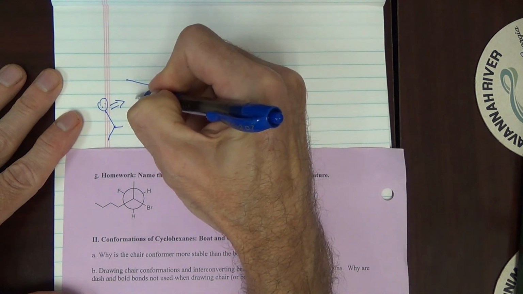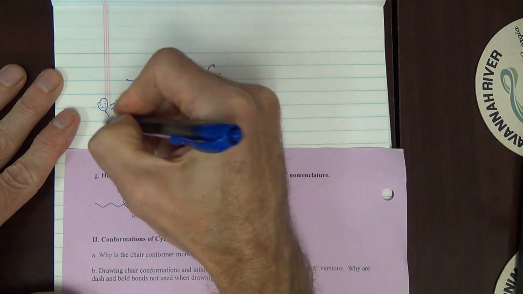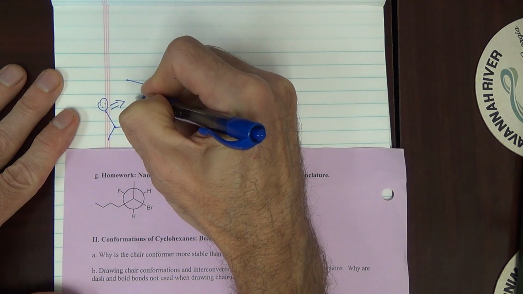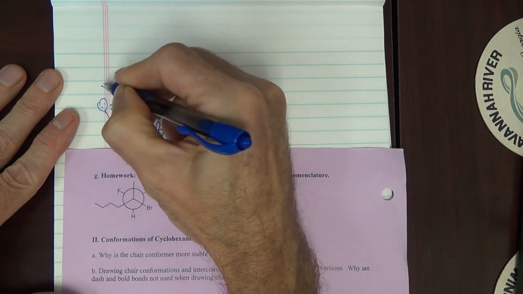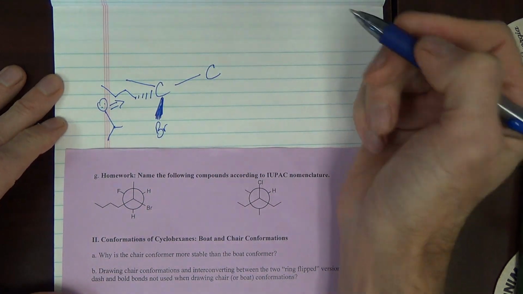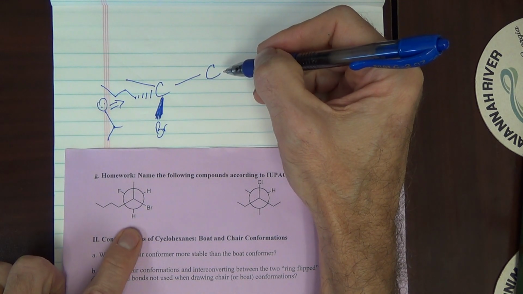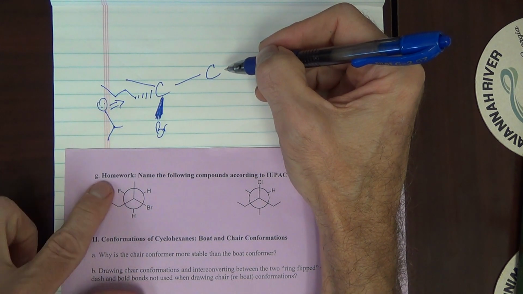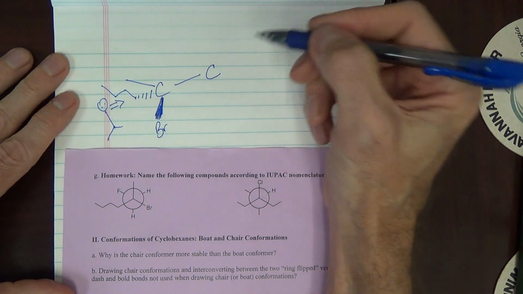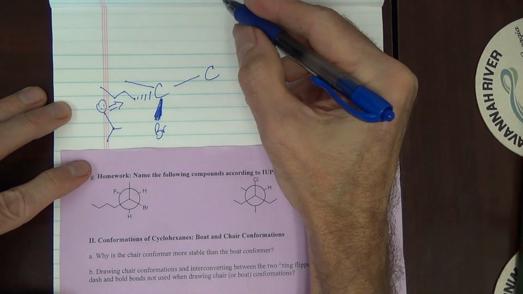1 carbon, 2, 3, 4. Then the back carbon, I see 2 H's and an F. Well, I'll give you a little heads up.